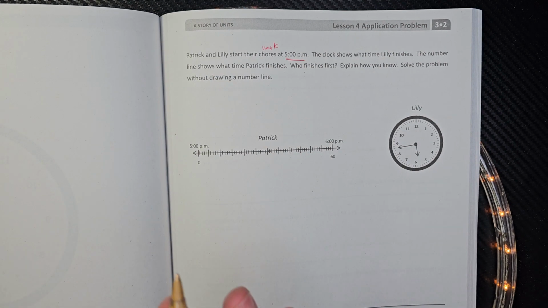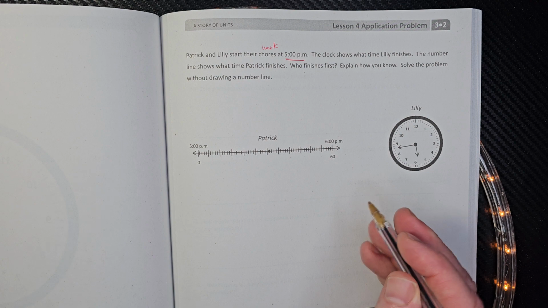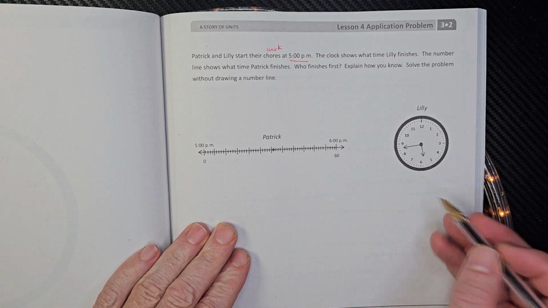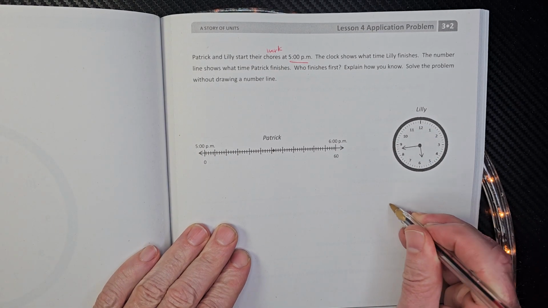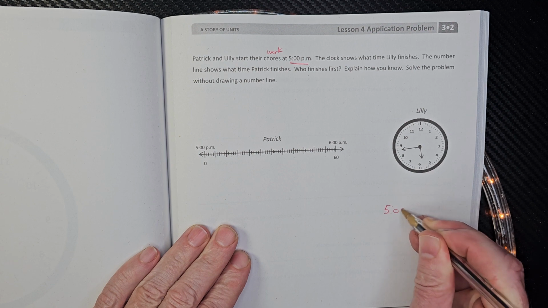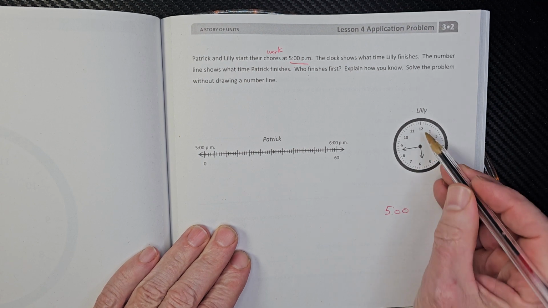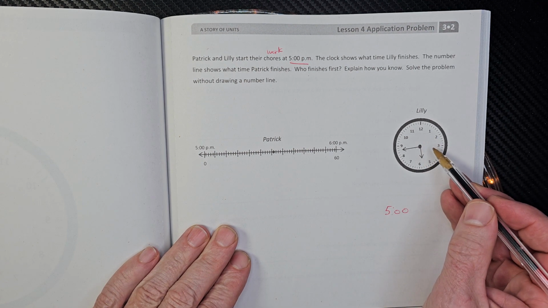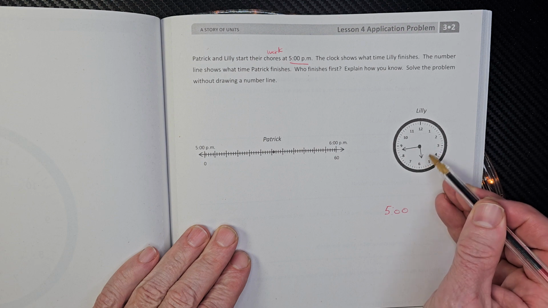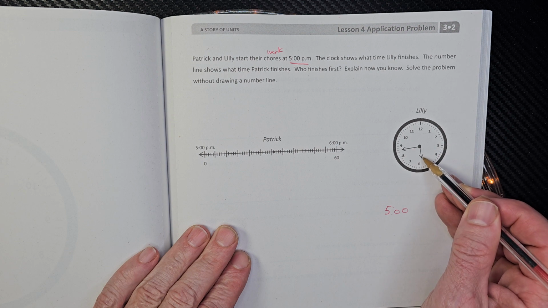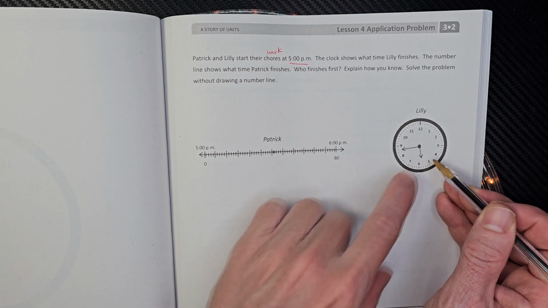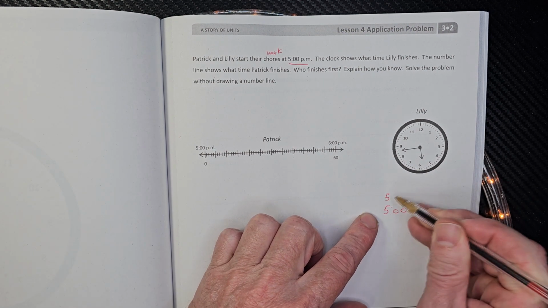So, all right, let's take a look at this right here. So we got 5 o'clock. All right, so I'm just going to put 5 o'clock right here, p.m. And then for Lily, what time does she finish? All right, so first of all, I always take a look at the hour hand first. All right, and so it's 5 something. So I'm going to put 5 right here.